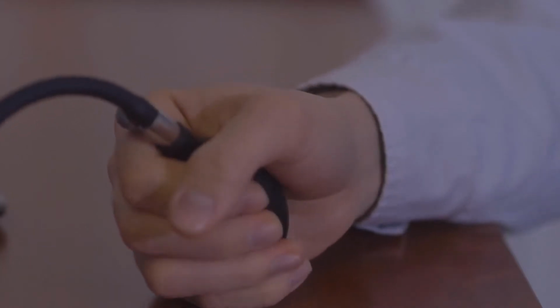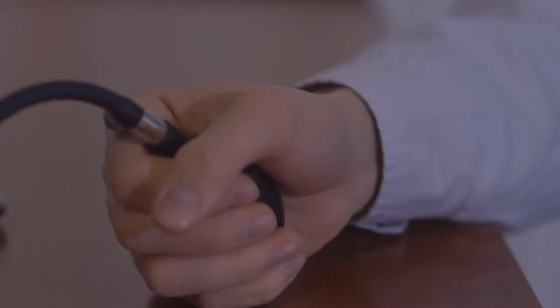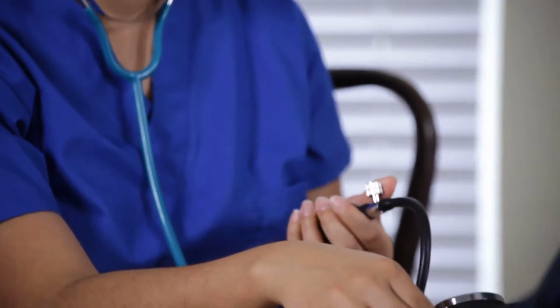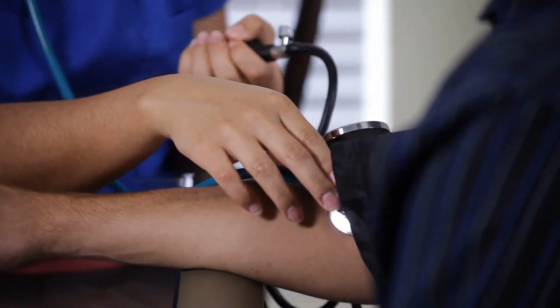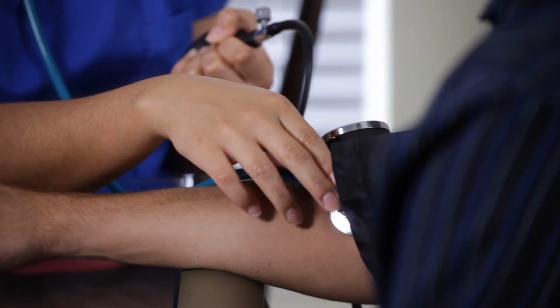What is a hemoglobin test? A hemoglobin test is a blood test which is used to determine how much hemoglobin a patient has in his or her body. This test is usually performed as part of a complete blood count, a routine screening which checks on the levels of a number of blood components.